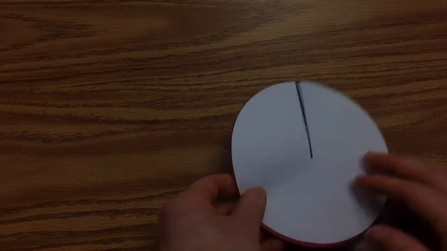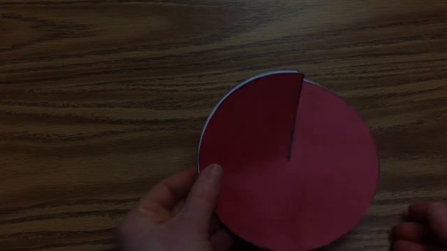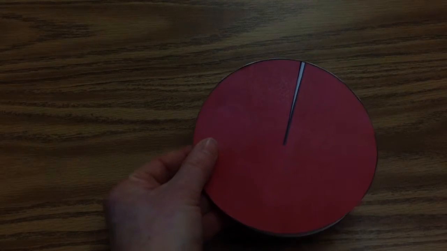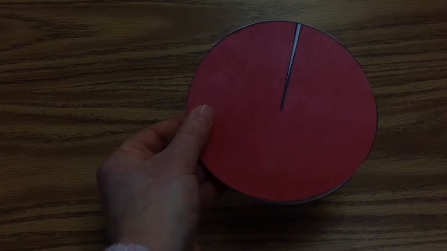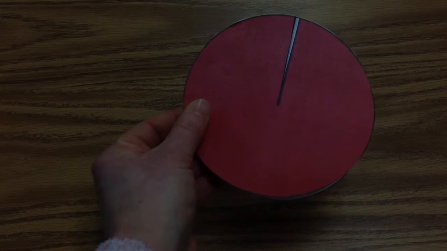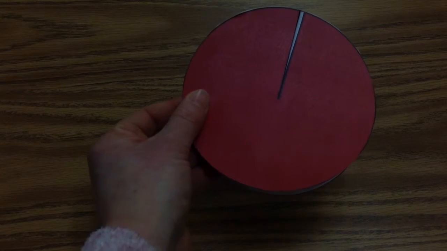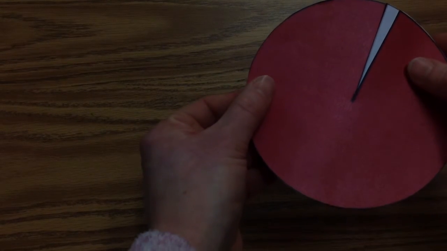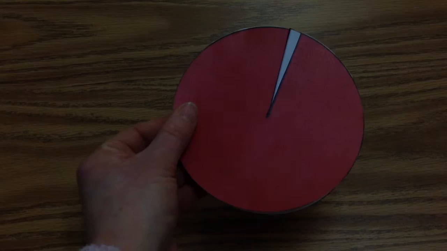Imagine if I wanted to figure out how many hundredths are in here. Well, let's see, if that's 1/100th, how many hundredths will it take me to get around? It took me 4/4, took me 8/8. How many hundredths? Yeah, 100 hundredths. It would be 1, 2, 3, 4. They'd be really, really small, right?